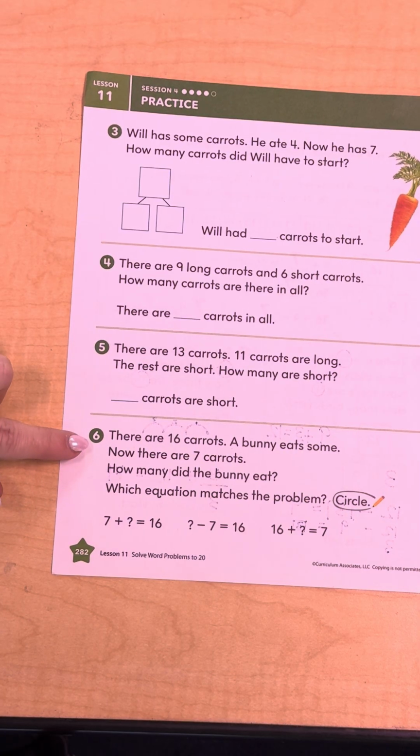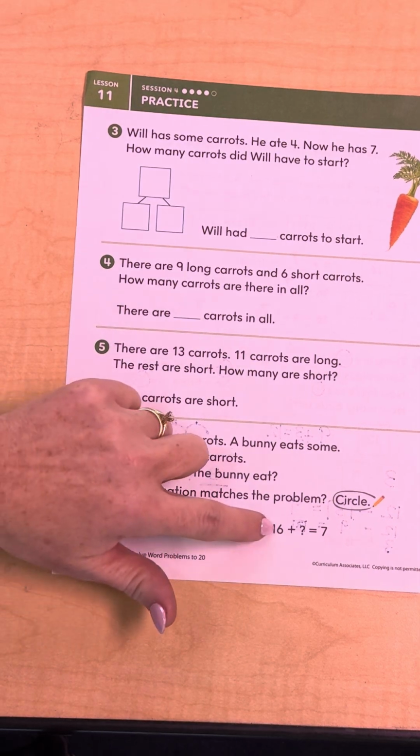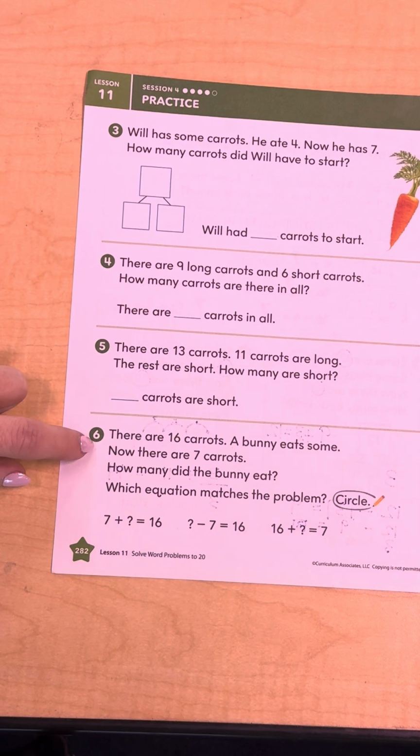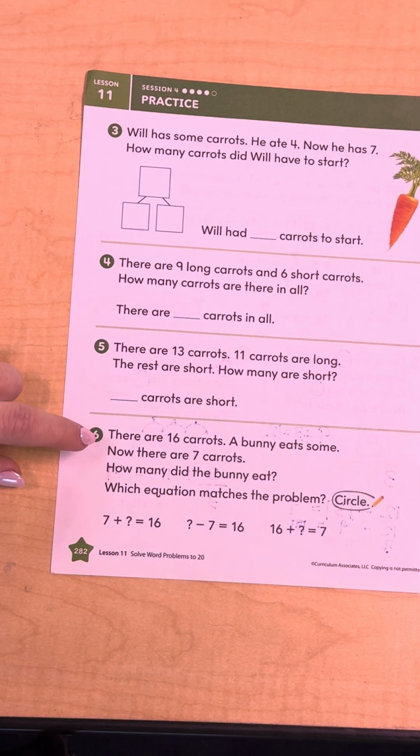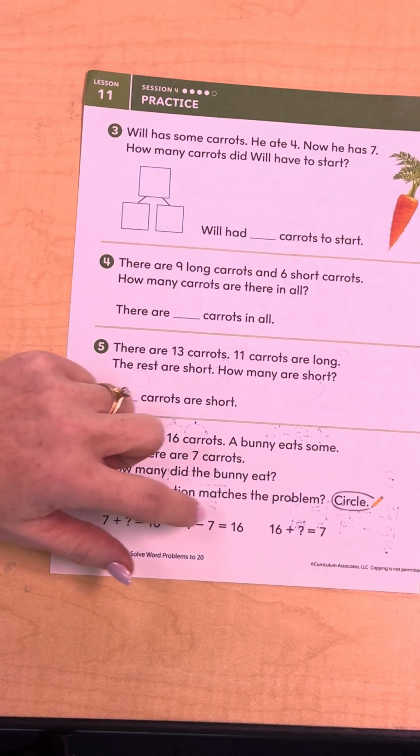Number 6 says, there are 16 carrots. A bunny eats some. Now there are 7 carrots. How many did the bunny eat? We are going to circle the equation that matches this problem. If you need to pause and rewind to re-listen, please do, and then circle your equation.